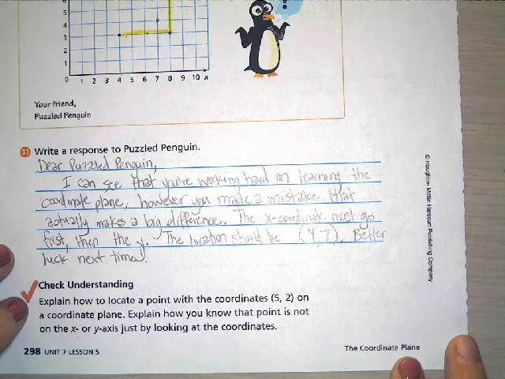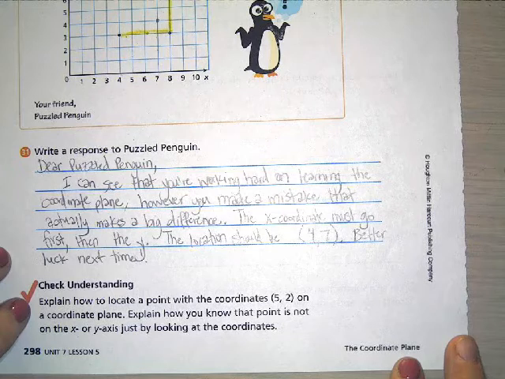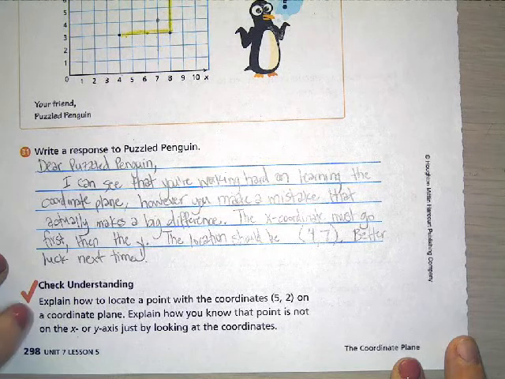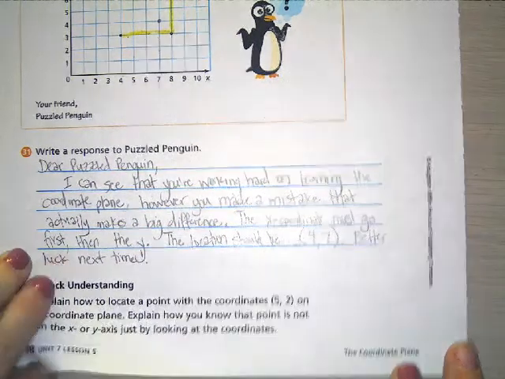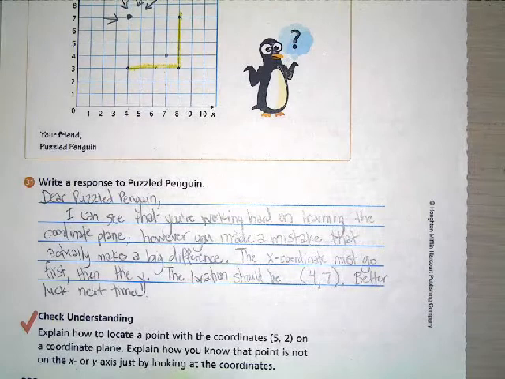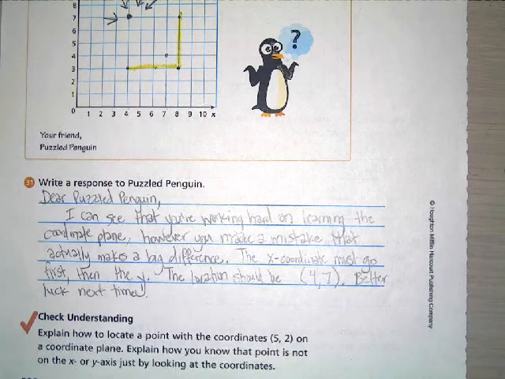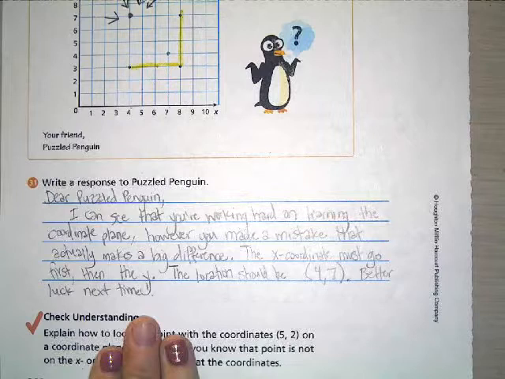It says, Dear Puzzle Penguin, I can see that you're working hard on learning the coordinate plane. However, you made a mistake that actually makes a big difference. The x coordinate must go first, then the y. The location should be 4, 7. Better luck next time. Yay, I feel really good about helping him with that.